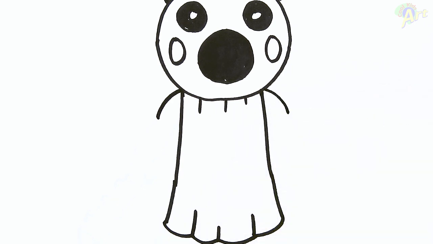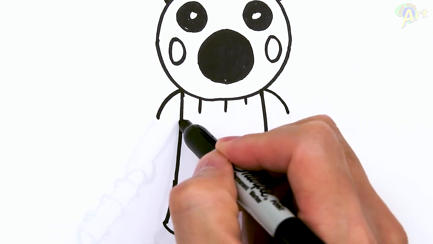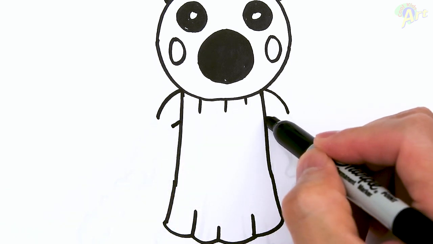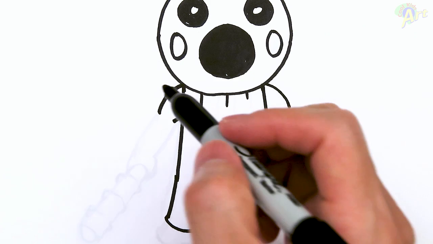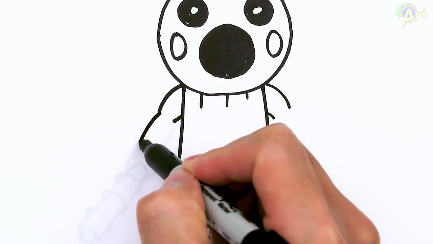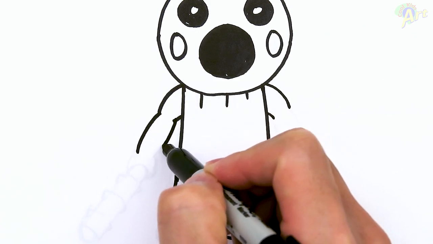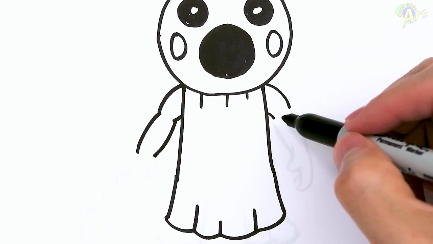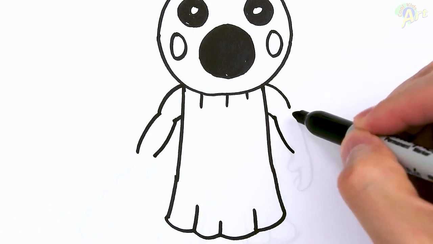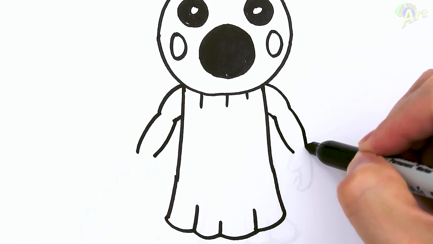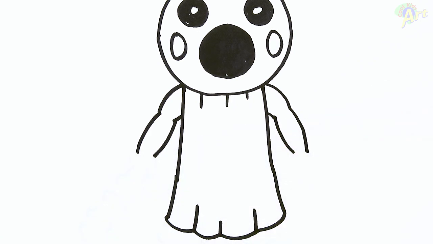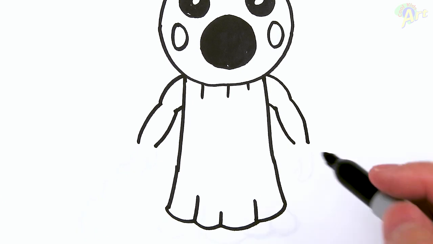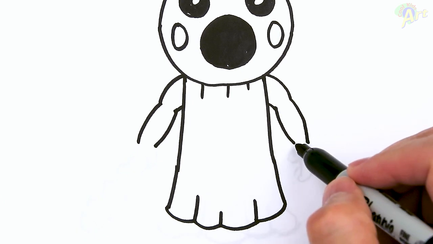Just curve down. And then here's the armpit. I'm just gonna add one little line coming out. And then now for the lower arm, just a really long bracket. So I'll draw in this side first. Well, I'm going to draw in this side too, since they're kind of the same thing. And then let me finish up the hand over here.